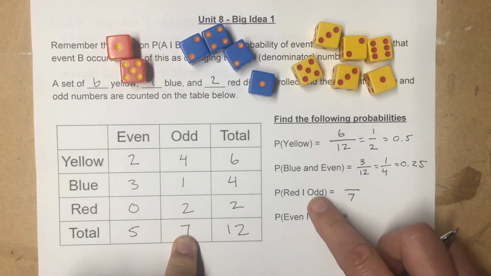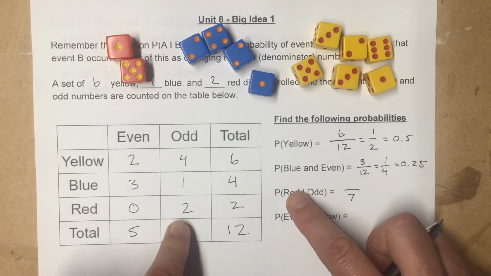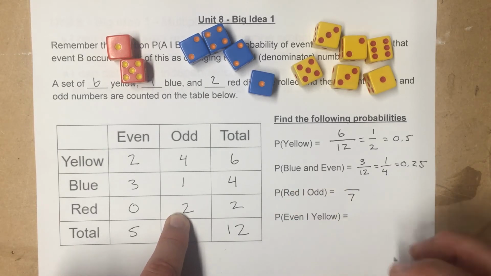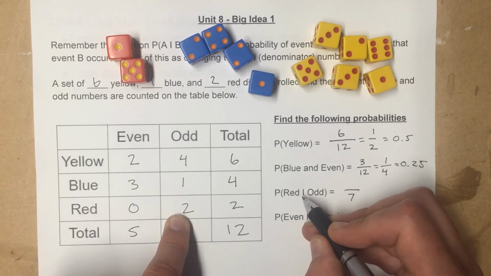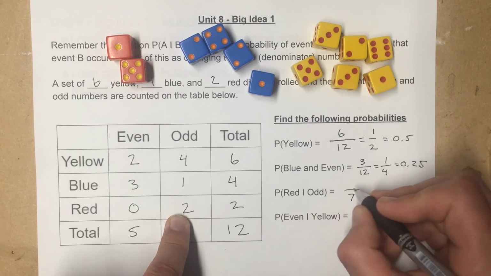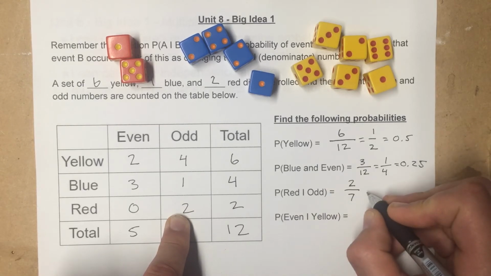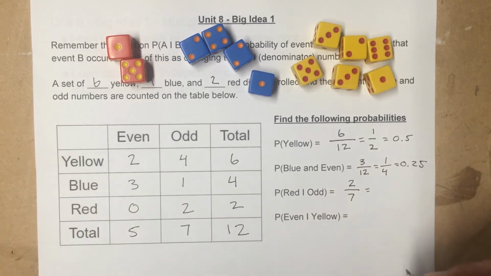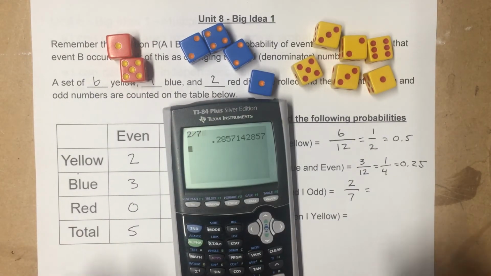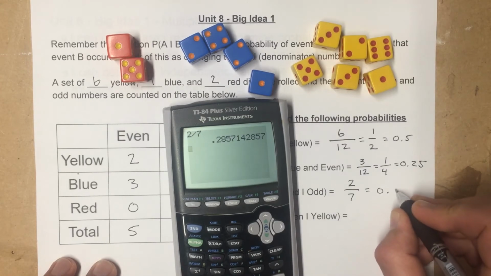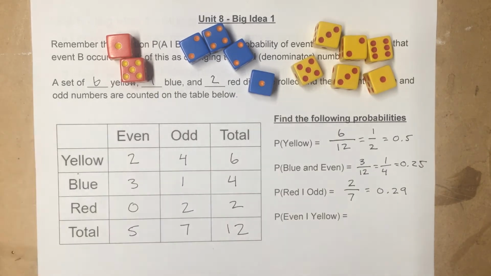Now, how many of those dice, the odd ones, are red? I have to look up in my table, and I'm seeing a 2 here. So probability of getting a random dice of red, given that it's odd, is going to be 2 dice out of 7 dice. I'm going to get my calculator real quick for this one. 2 divided by 7 is 0.2, and the 8 rounds up to a 9.